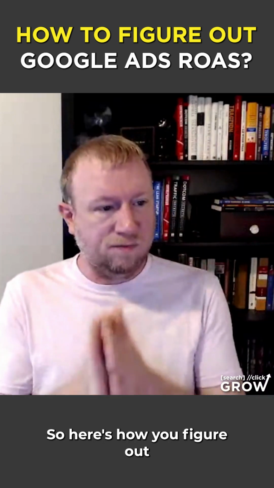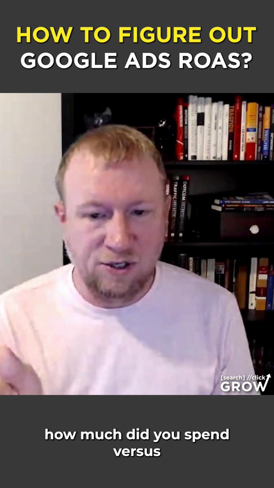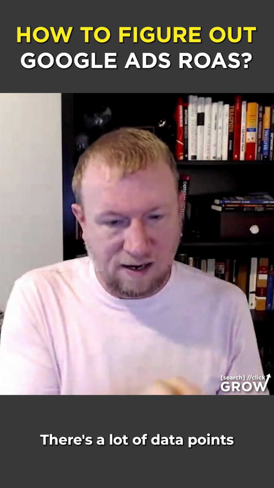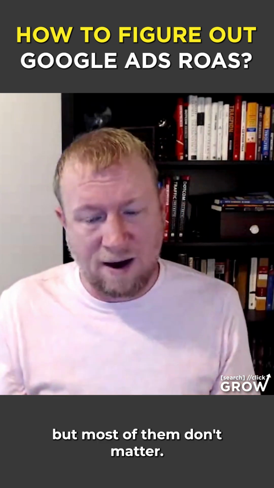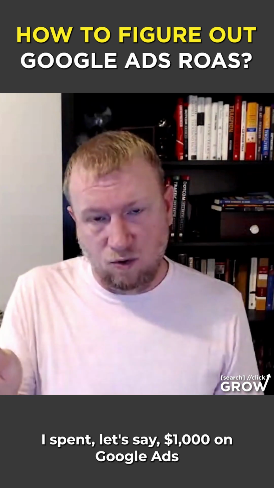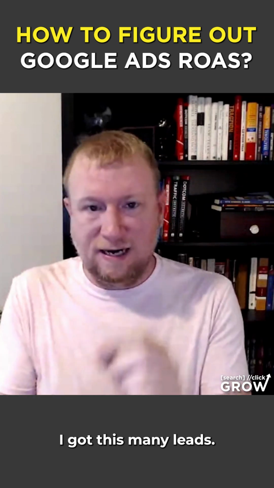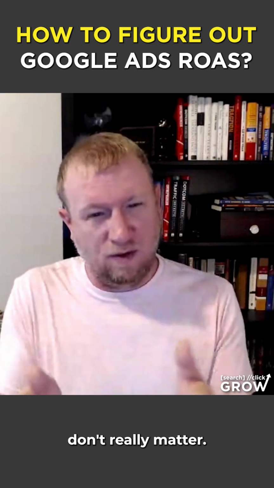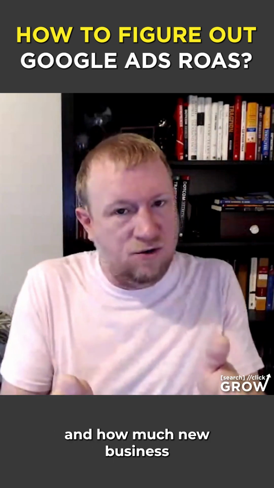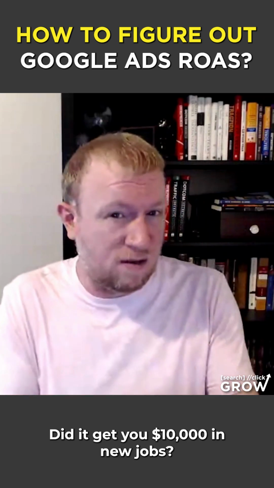So here's how you figure out Google Ads ROAS. The really simple formula is how much did you spend versus how much in new business did you get? There's a lot of data points in the middle, but most of them don't matter. To figure out your Google Ads ROAS, you say, I spent, let's say, $1,000 on Google Ads, and I got this pay-per-click cost, I got this many leads. All of those things in the middle don't really matter. What you're looking at is the $1,000 you spent on ads and how much new business did that actually generate? Did it get you $2,000 in new jobs? Did it get you $10,000 in new jobs?